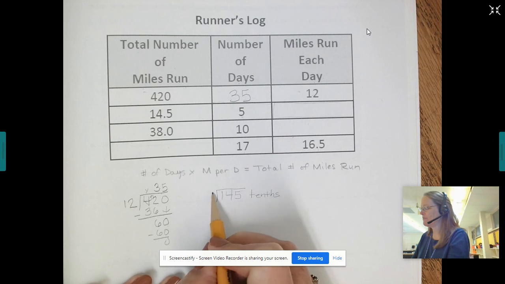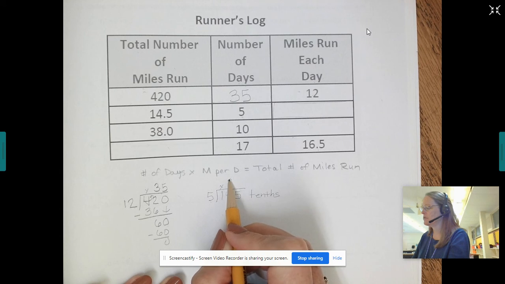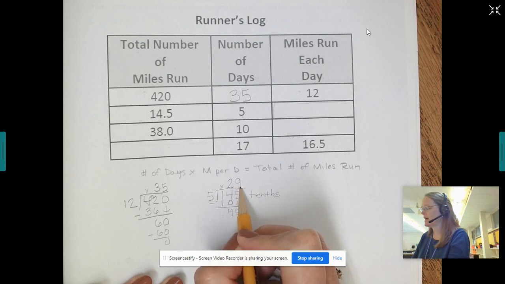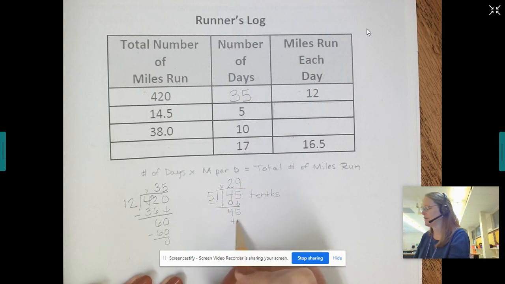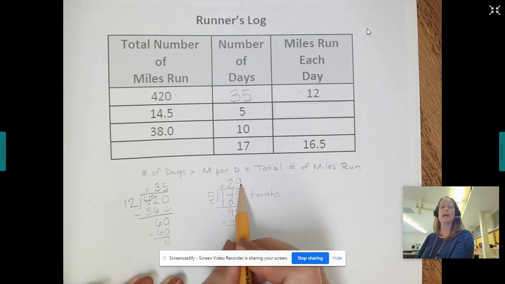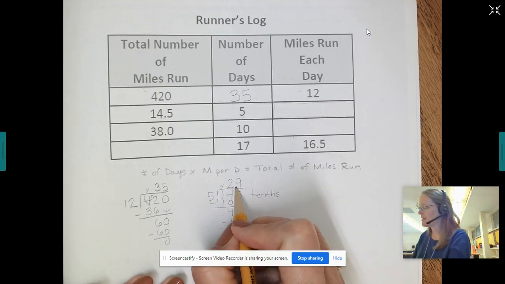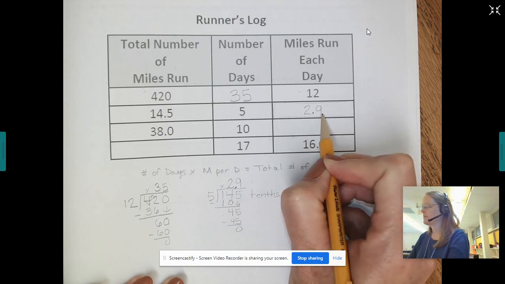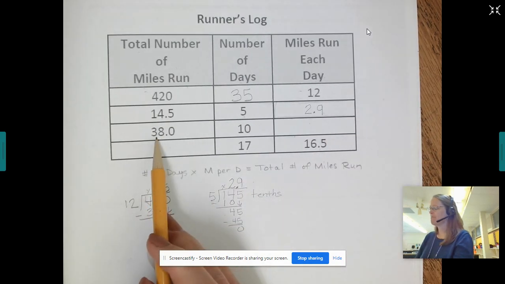divided by 5. 5 won't go into 1, but 5 goes into 14 2 times, and 2 times 5 is 10. Subtract, bring down that 5. 5 goes into 45 9 times. 9 times 5 is 45. Now, 145 tenths divided by 5 is 29 tenths, which is the same as 2 and 9 tenths miles run each day.